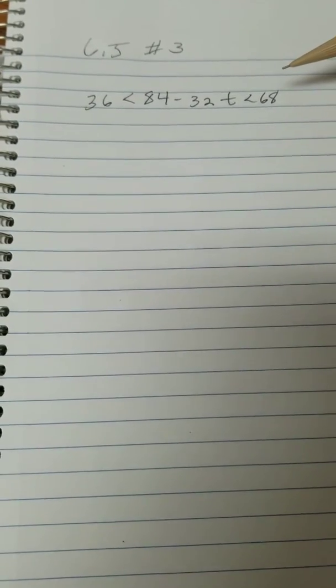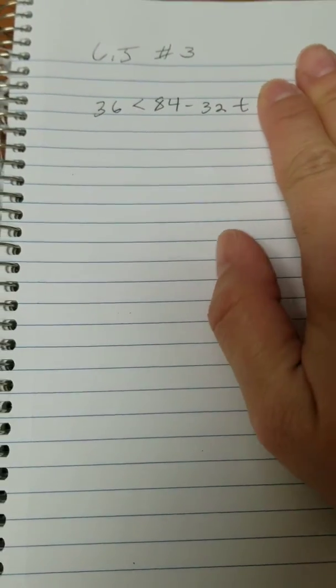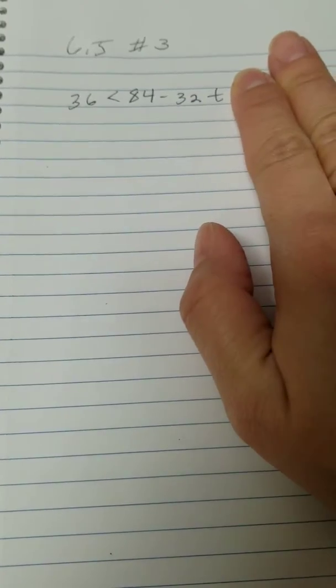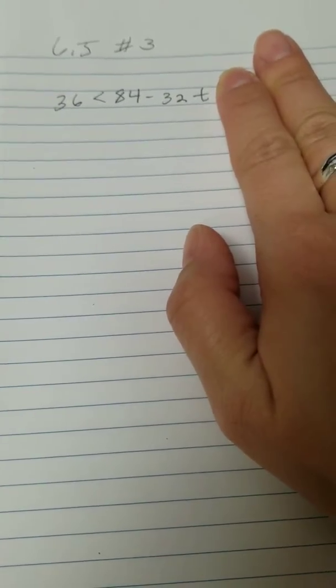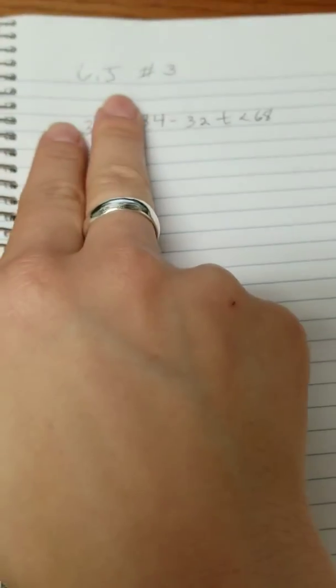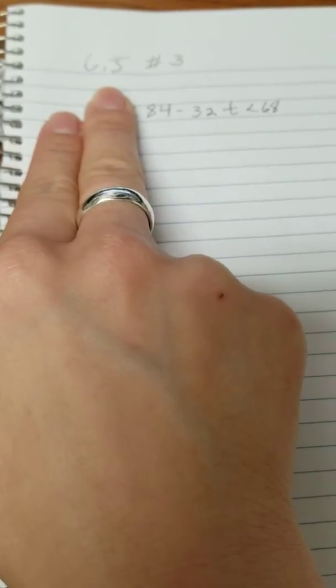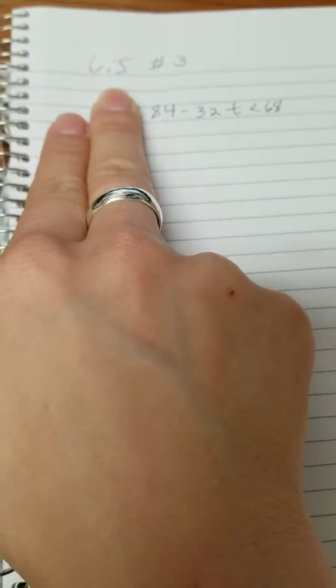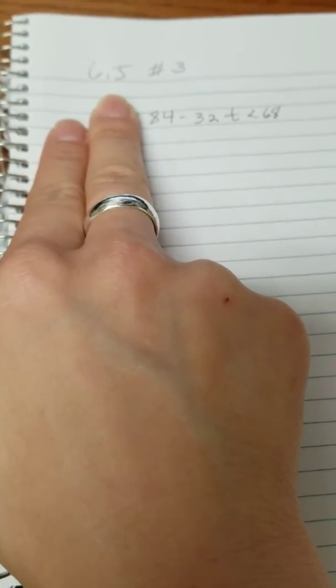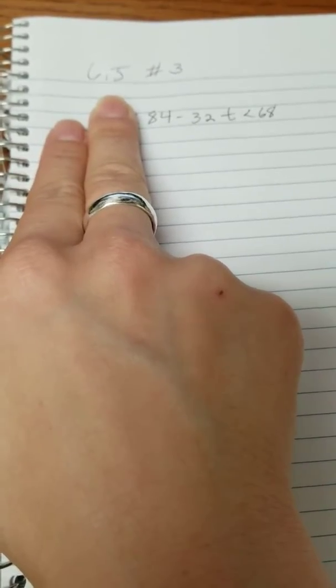that are joined with an intersection, or an "and." I'm going to do it with my hand here to show you. If I looked at this side alone, 36 is less than 84 minus 32t. That is one inequality that we could solve. And the other is, it's also true that 84 minus 32t is less than 68. If we look at the intersection of those two regions, that is going to be our solution.